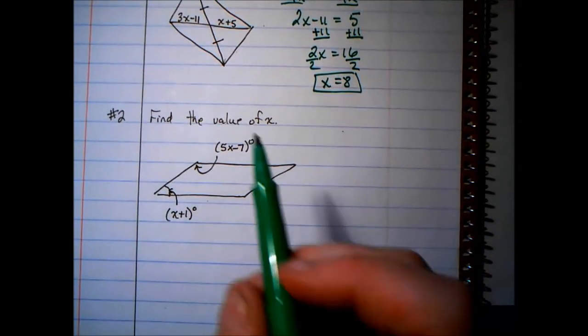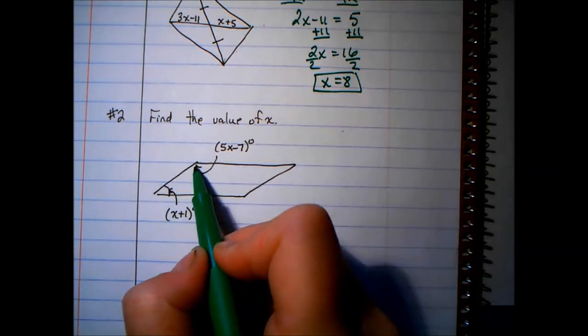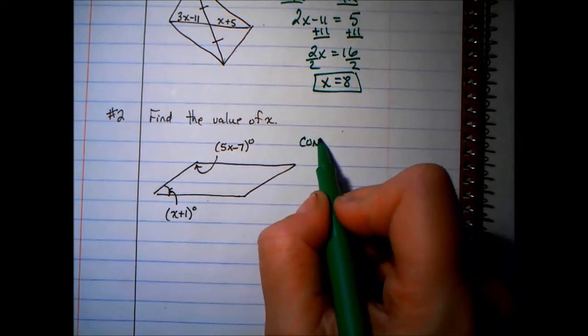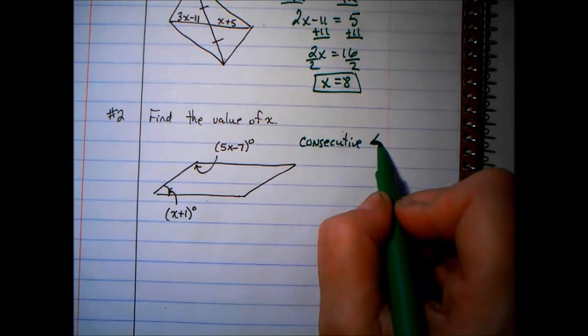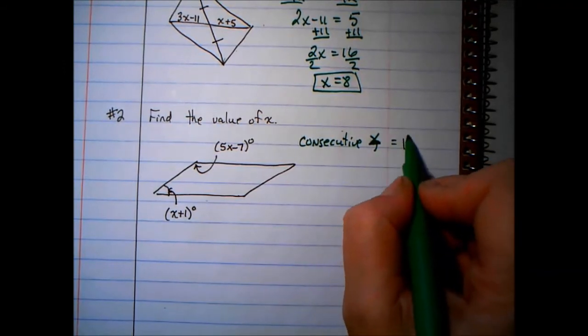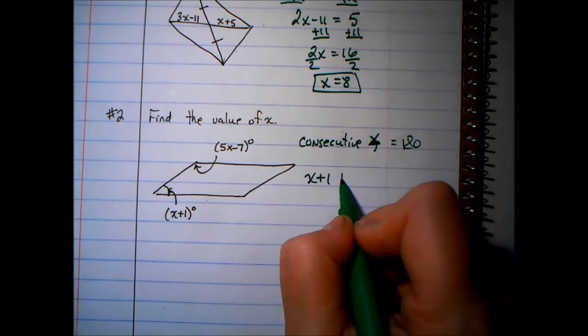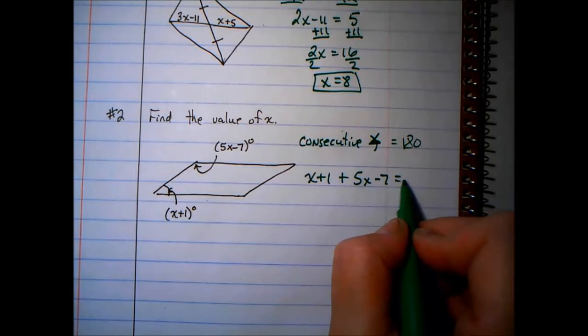On number 2, it is pointing to two consecutive angles because they're side by side. Consecutive angles, remember, means consecutive angles equal 180 degrees. So I'm going to take the x plus 1 and add the other one, 5x minus 7, set it equal to 180.